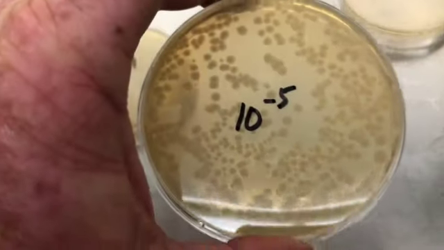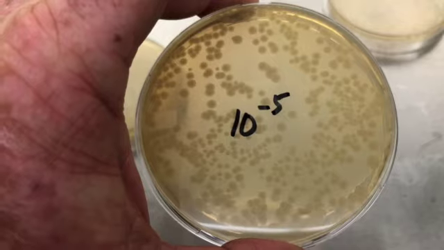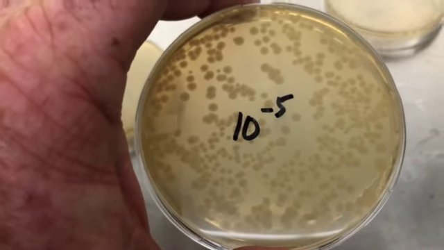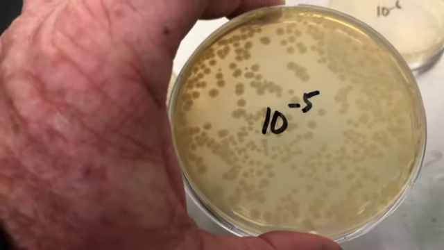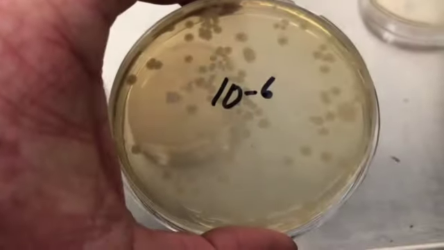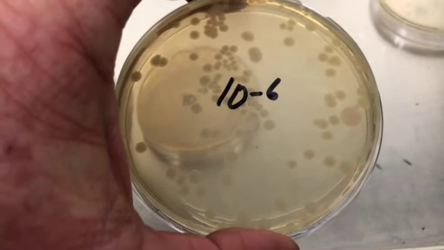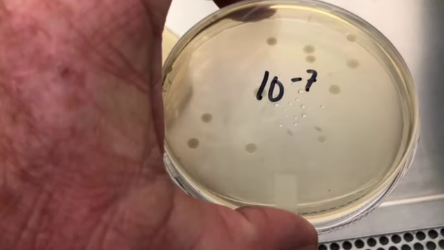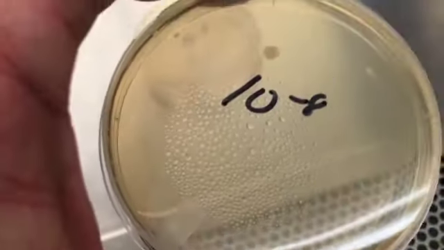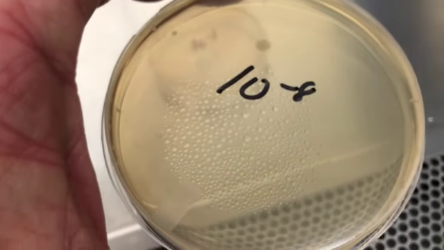And this one we can count, at least until we get to 250. And then if it's beyond that, then we'll stop. So this is a possible one. This one is a perfect one. 10 to the minus 6. That will be probably our one that we'll set aside and use. This is our 10 to the minus 7th. Looks good, but very few, probably less than 25. So this one has 1.